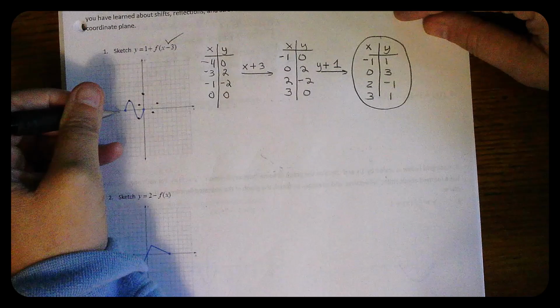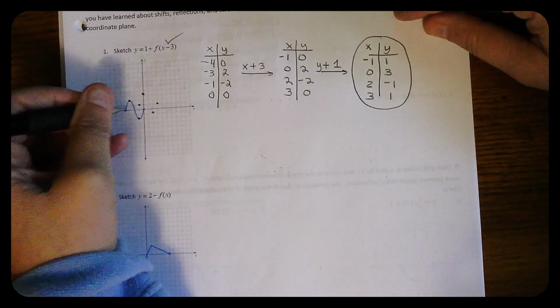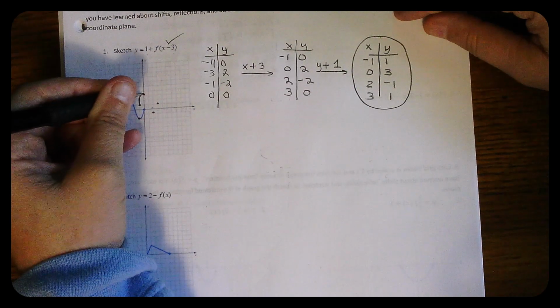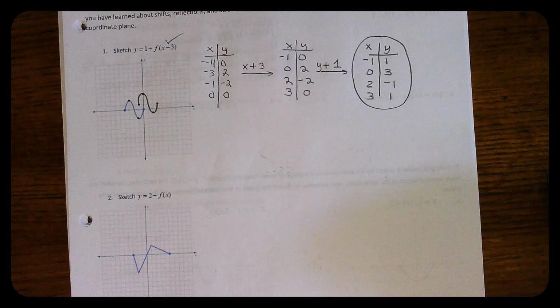And then you want to just make sure you keep the shape the same. So it started here. We're going to start here, go down, and then around. And that is the transformation.